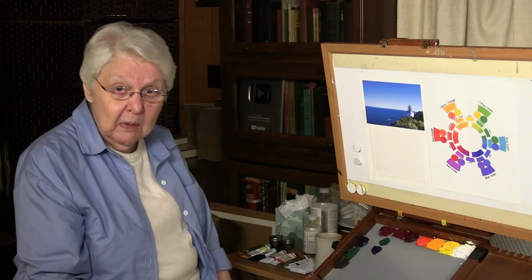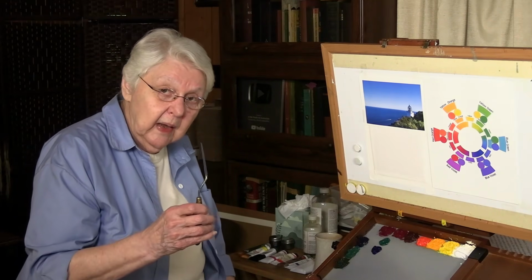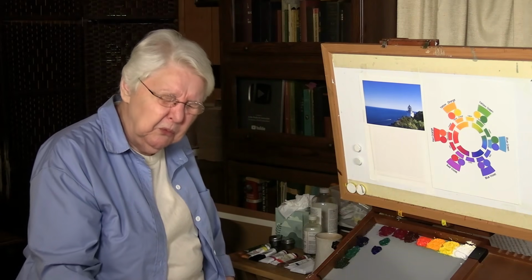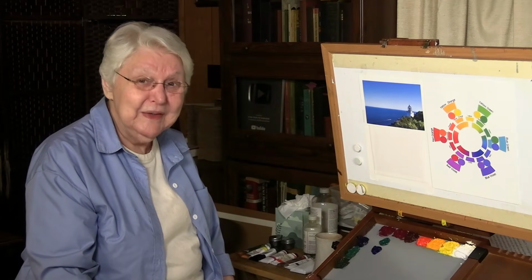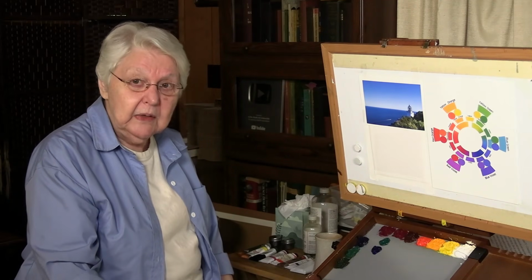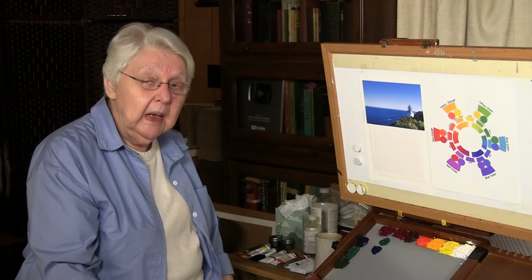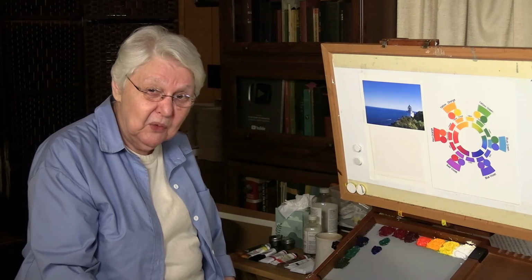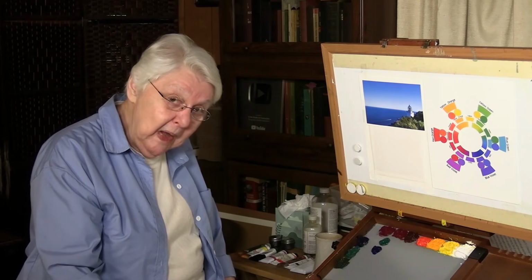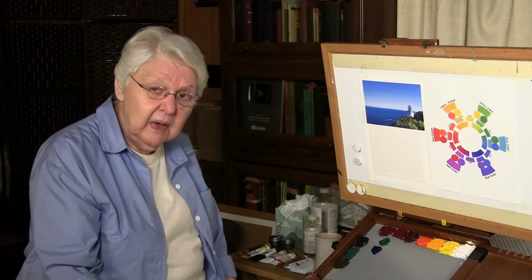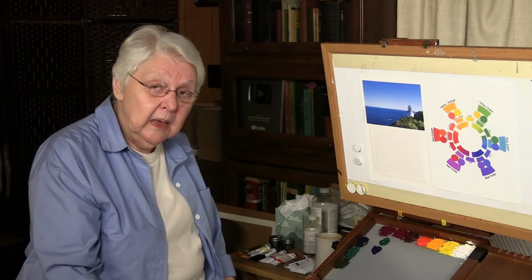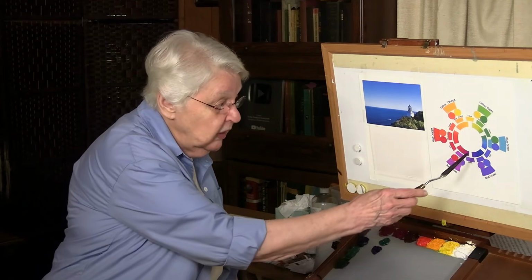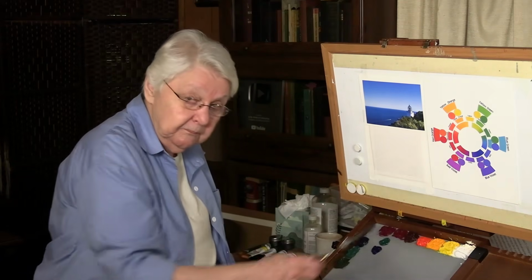Now, what else do I know about my tube colors? I know that I have a blue-green that's made by Rembrandt, and it's called Viridian. And I also know that there are other Viridians made by other companies that are not that same green. But the one made by Rembrandt is transparent and dark. And I know that that blue-green is a blue-green that leans a little bit more towards green.